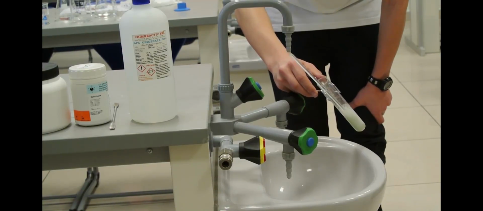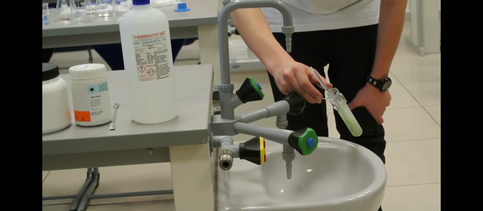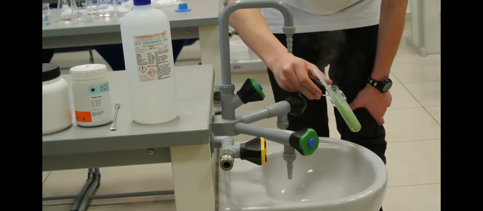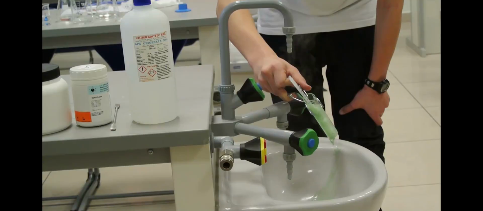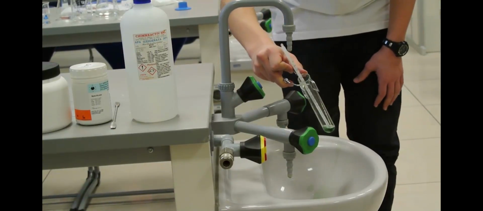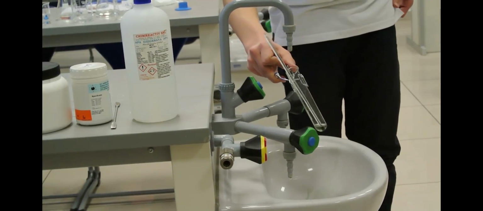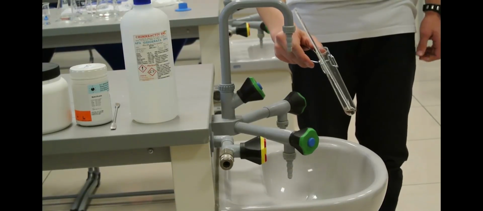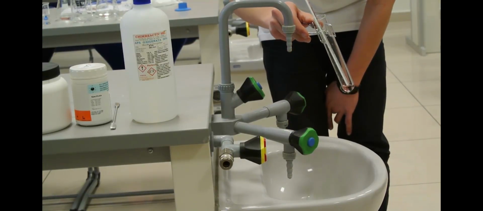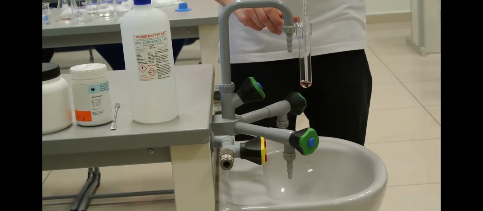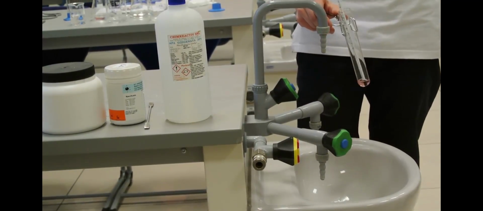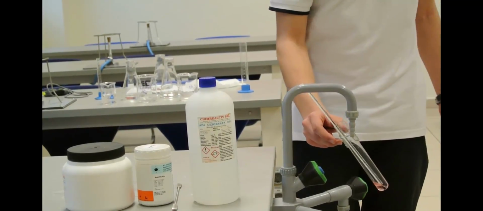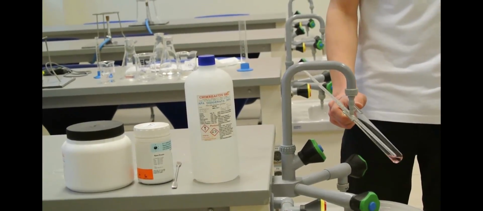Okay, so now we can see that the color has turned green and that it's fizzing really violently. And now that the reaction has stopped, the solution turns back to pink as before, since cobalt chloride is a transition element. And since it is a catalyst, it turns back to its initial color.